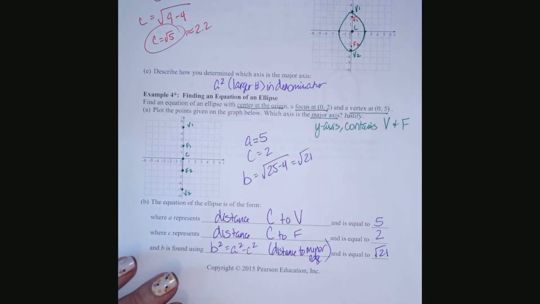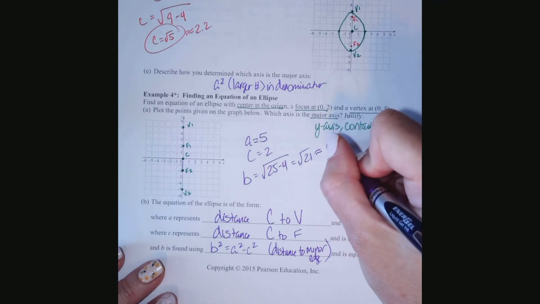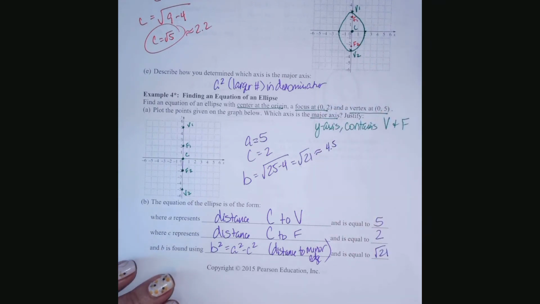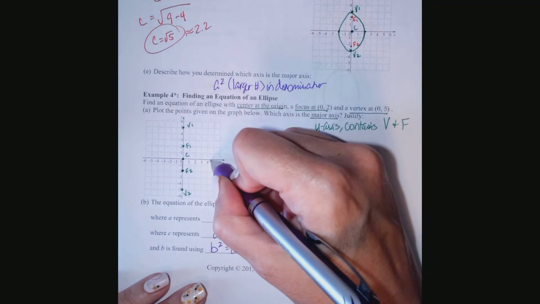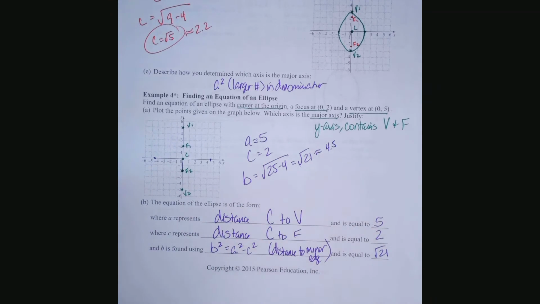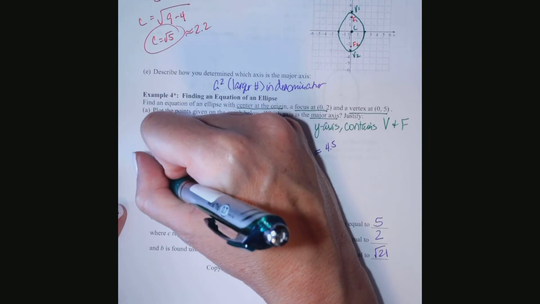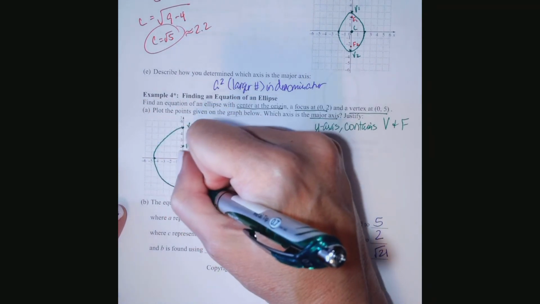Now to graph that, I need an approximation. So I'm going to plug that into my calculator and say, you know what, that is about 4.5-ish. So when I go out, I'm going to go out to about here for the edges on my minor axis of my ellipse. When I sketch my ellipse, I do my best to make it look elliptical.